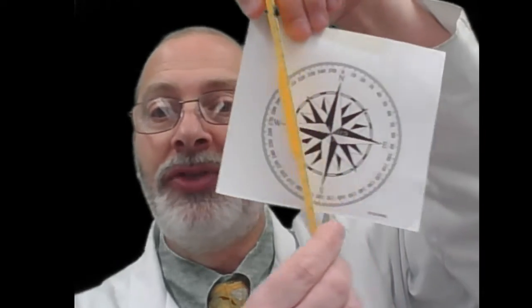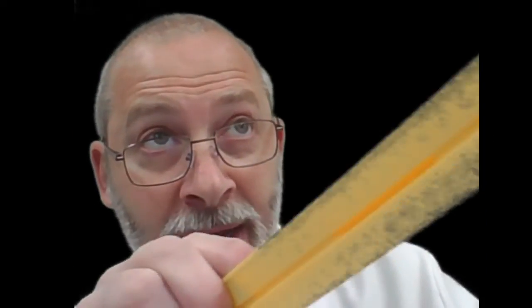In your observation section, this is called the azimuth. The azimuth is the compass direction that you are looking to see your star. That's the azimuth.